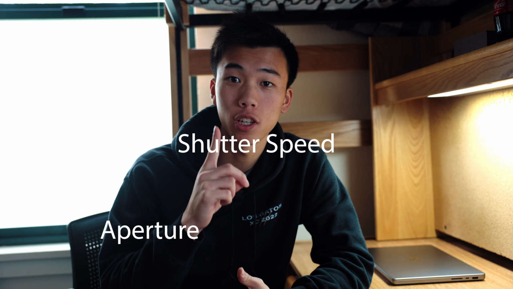Alright, let's talk camera basics, specifically the exposure triangle: what is it, and how can we use it to take great photos? Keep in mind, this also works for videos too. So, what is the exposure triangle? Well, it's made up of three things: aperture, shutter speed, and ISO. And these three things control how bright or dark your photo or video will be.